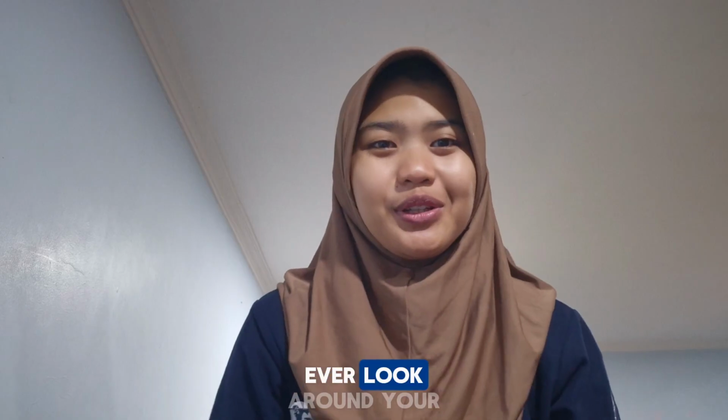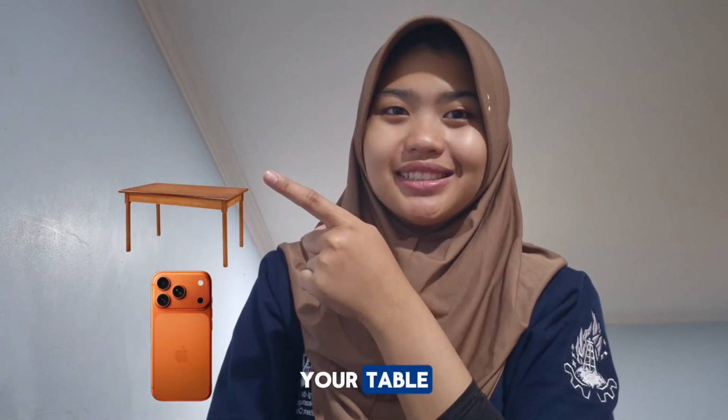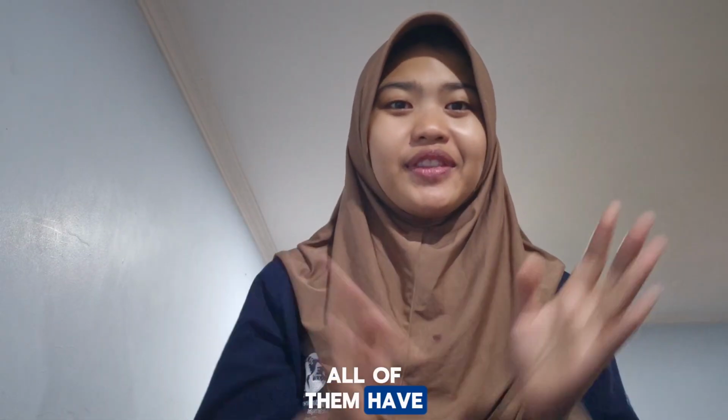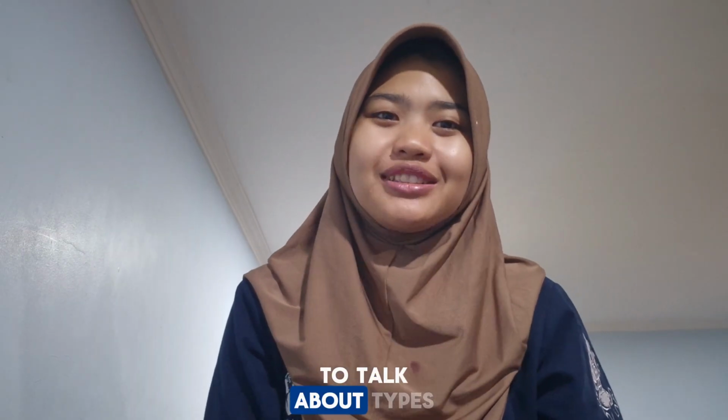Have you ever looked around your room and noticed the shapes of the objects around you? Your phone, your table, your window, even the clock on the wall, all of them have different shapes. So today I'm going to talk about types of shapes and how we can describe objects using those shapes.